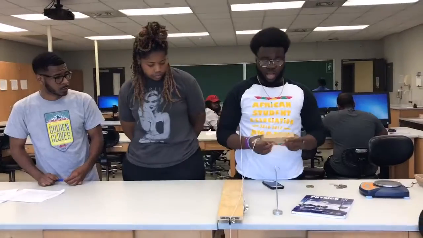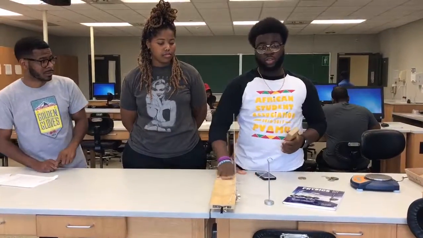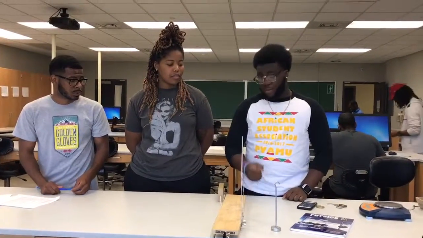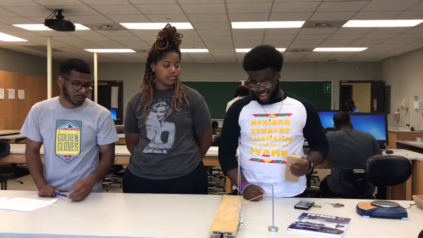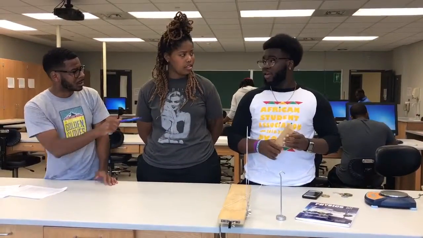In this experiment today, we'll be figuring out the frictional force between this block here and this plank of wood. So we need to figure out what's the mass of that. First of all, right now this mass is unknown. So what do we got to do?